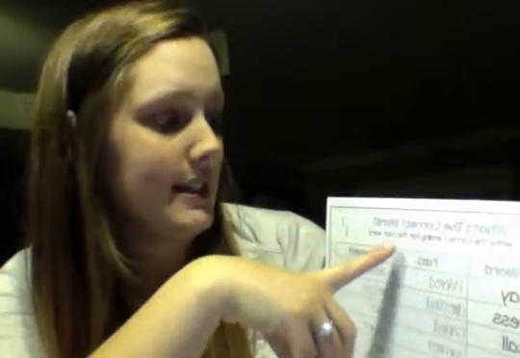And for this one, the students have to write the correct ending form of the root word that's written. So I'll go over the first one with them. Play. Past tense would be played, you'd add ed. And present tense would be plays, you'd add an s.